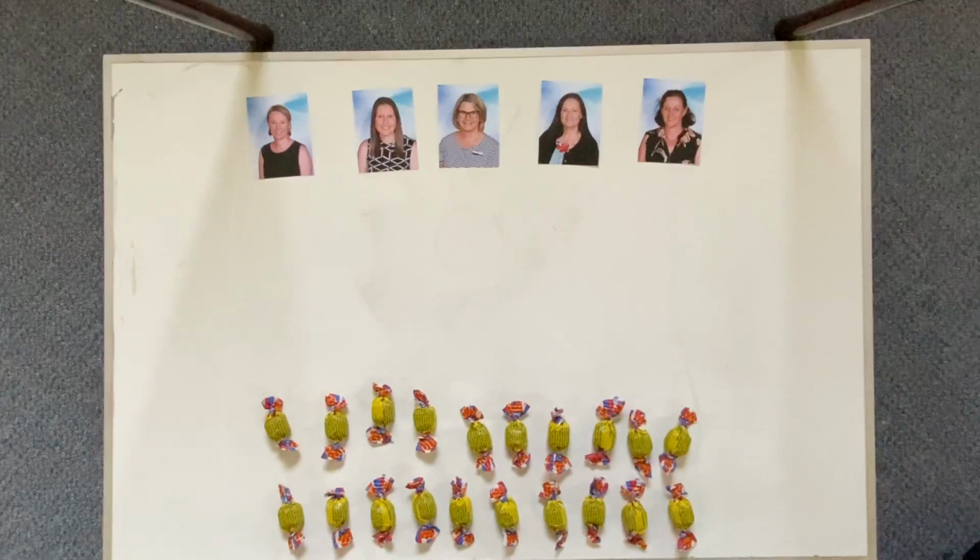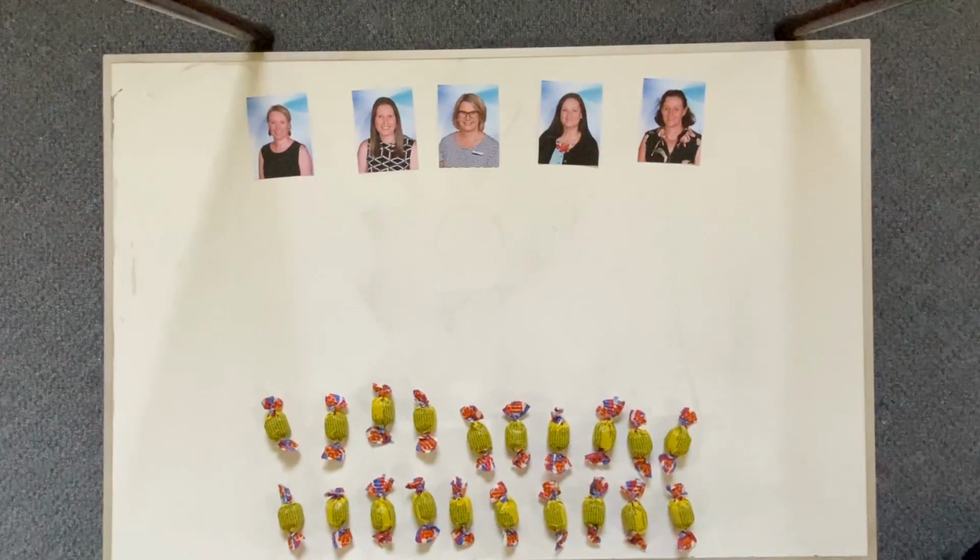Today we're going to do a maths lesson on division. Division is when we have a collection of objects and we share and divide them into equal groups. So you can see here I have 20 fantails.